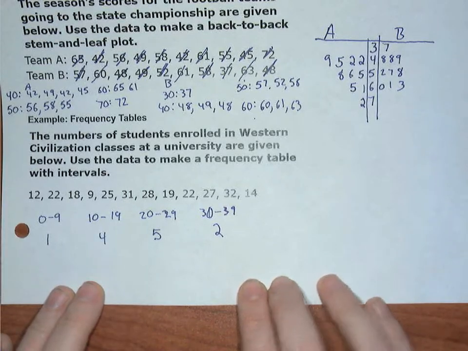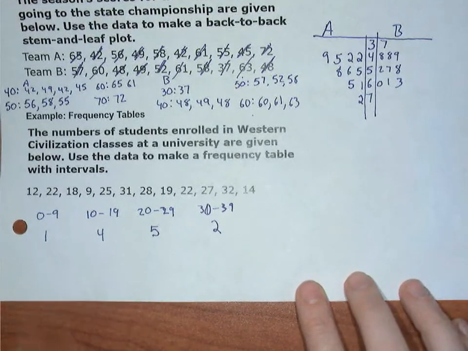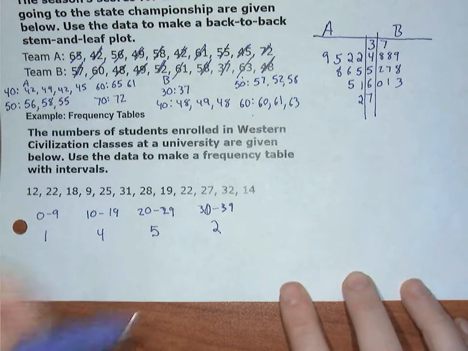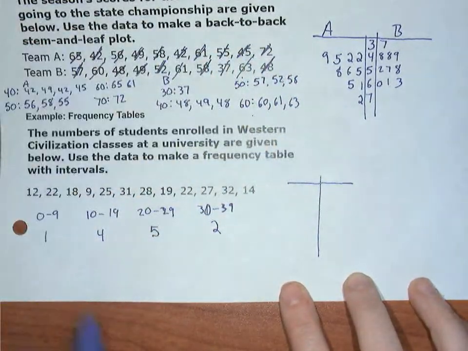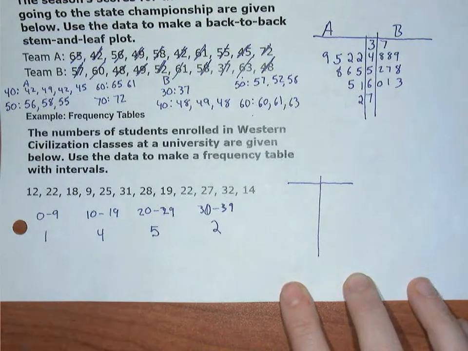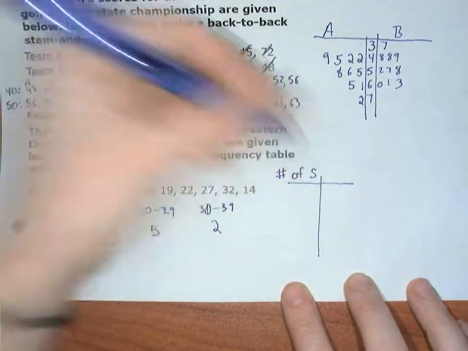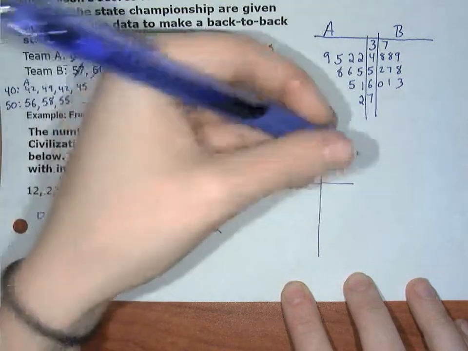Once we've got our information laid out like this, we are going to make the table. And making our frequency table just really means taking our information and presenting it in a different way. So I'm going to make a table. And on the left side of my table is going to be my categories. So remember that these categories stand for number of students. So I'm going to call that number of S for students. And on the right side, the information that I've collected is the frequency, the amount that these numbers show up in our data. So I'm going to call that the frequency.